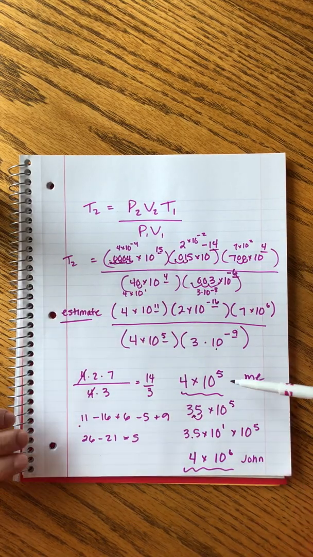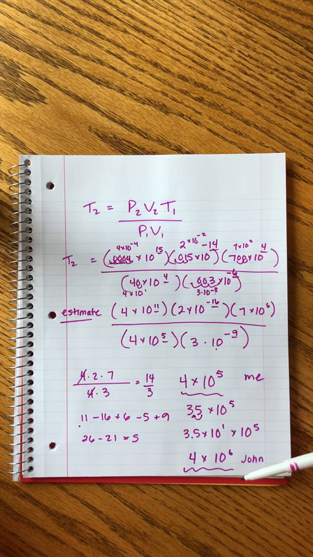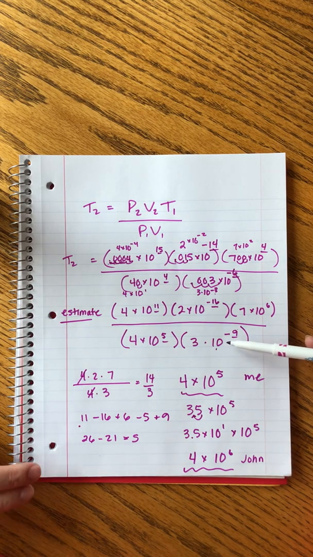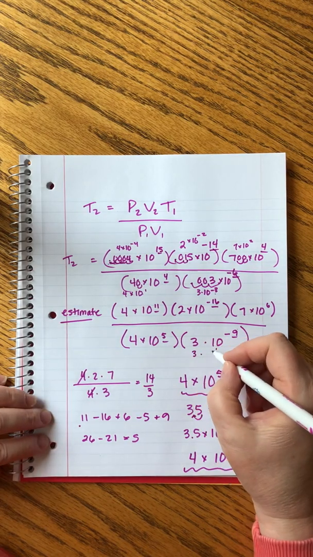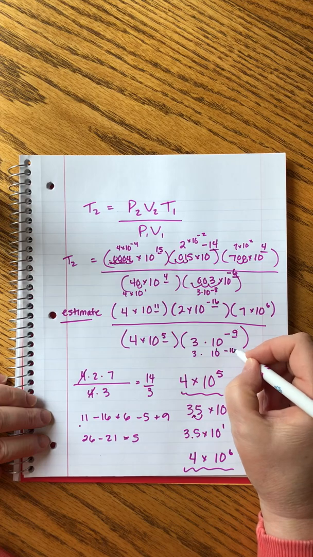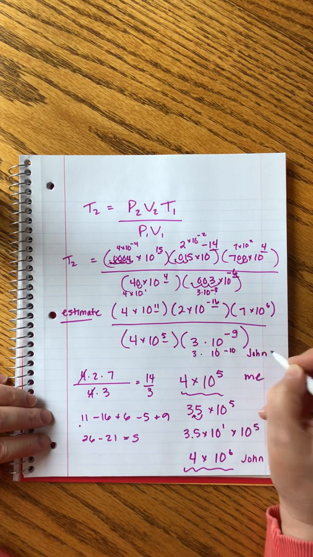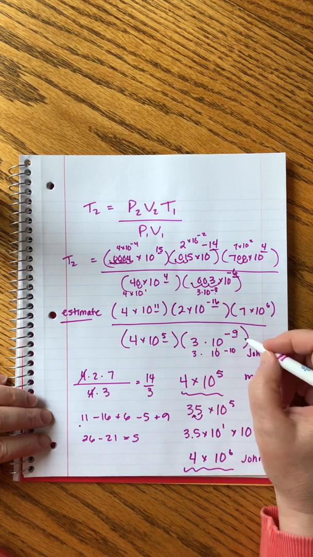Then, so I see this. I'm not quite sure. I'm pretty confident with my estimate. This is the one that was different. John right here had 3 times 10 to the minus 10. That was John. I think he's wrong. I like mine better.